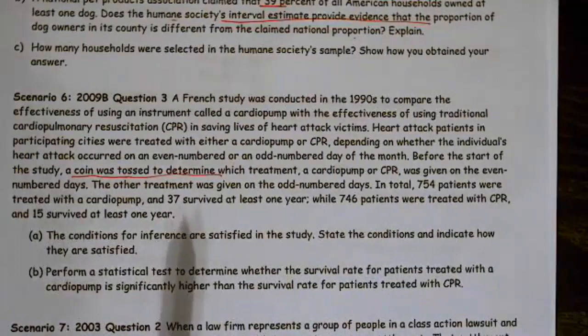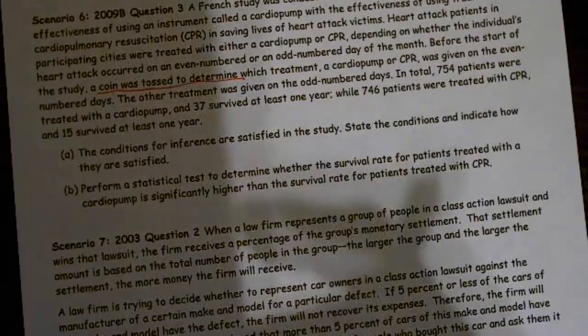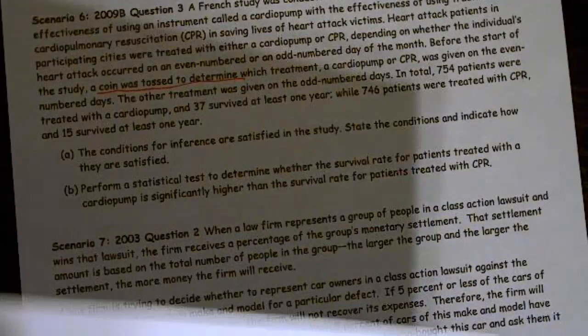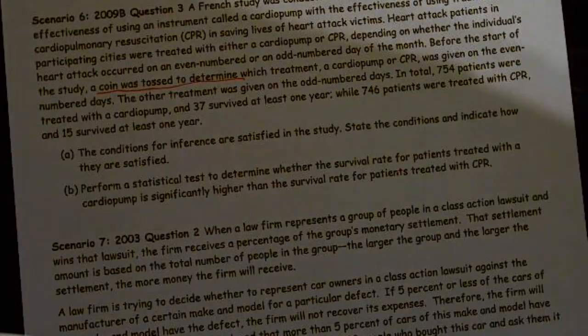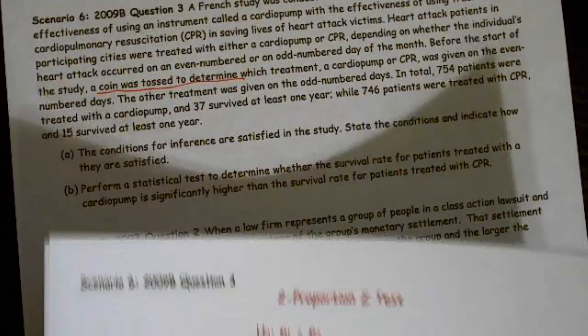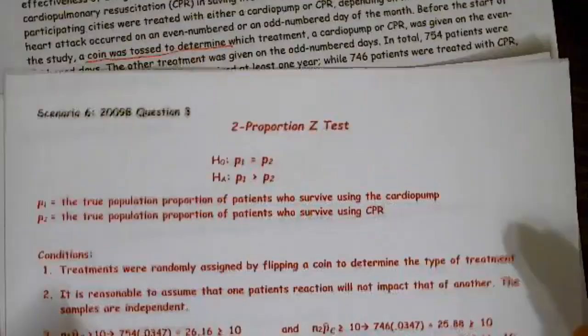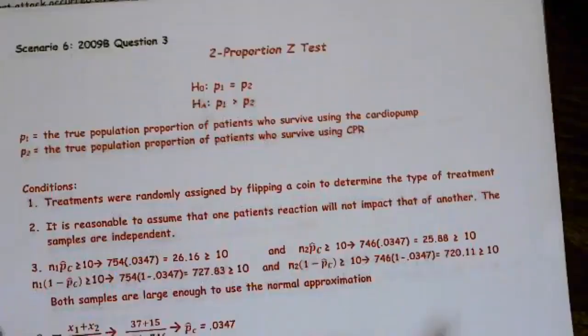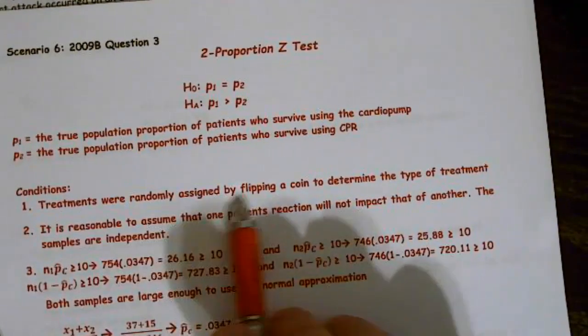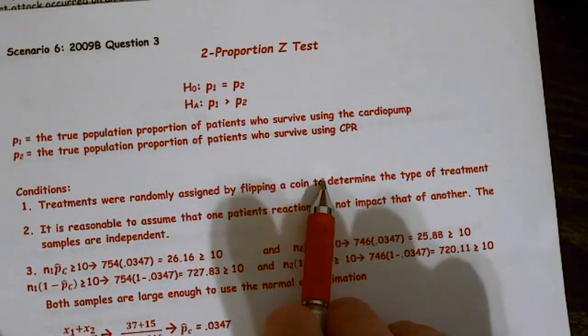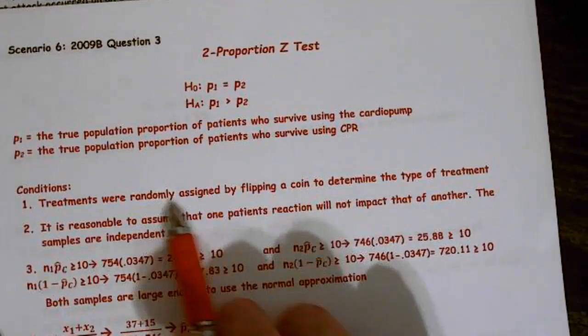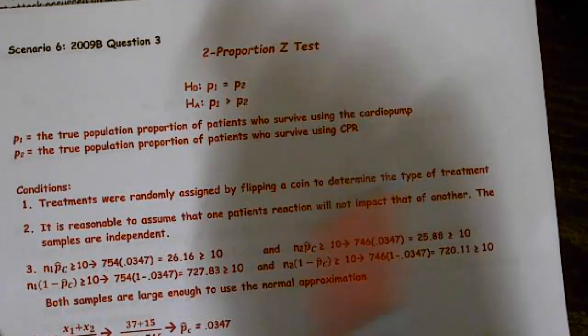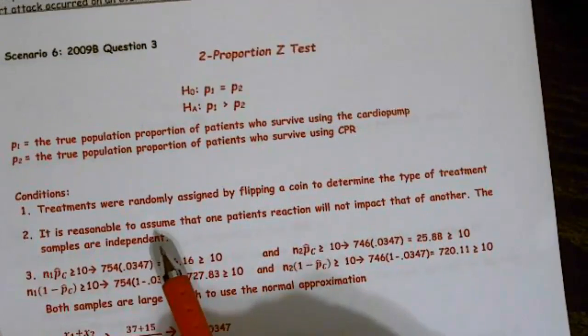All right. So basically, they said, hey, you know what? We're not going to have you run the test right away. We want you to state how the conditions were satisfied. Well, instead of me doing that, I went ahead and ran the test, but I should have done this separately. But here's the way it goes. Treatments were randomly assigned by flipping a coin. So that's our first condition, random assignment. That took care of it.